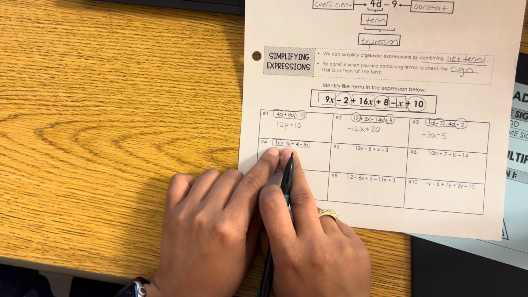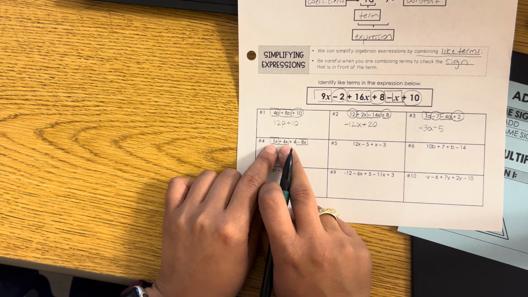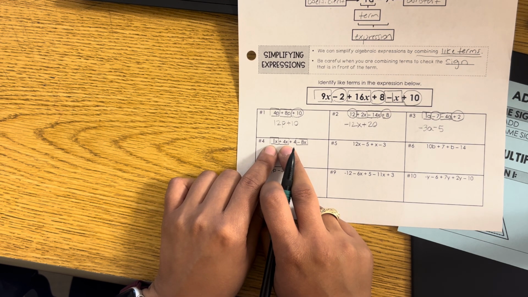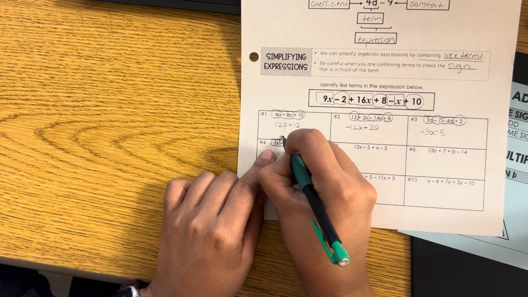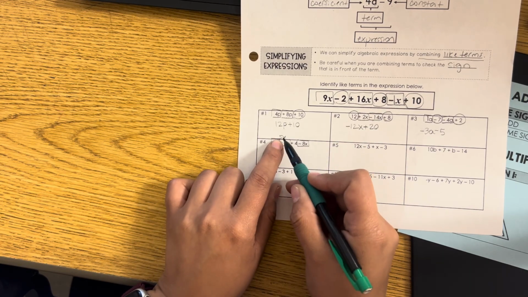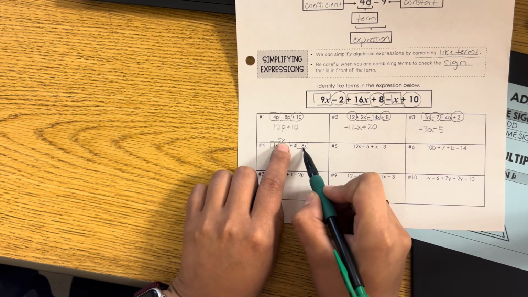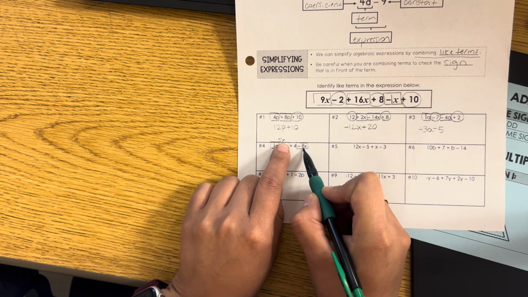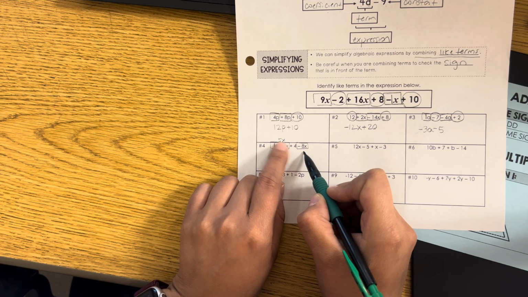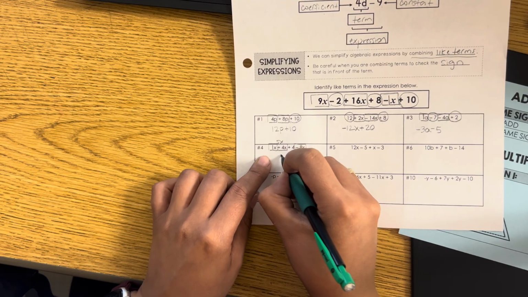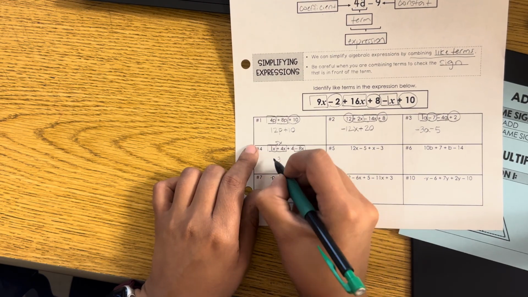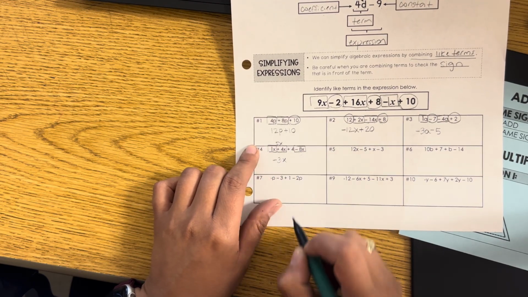Here I have 1 and 4, which are both the same, which means I add them. 4 plus 1 is 5. So I have 5x. Okay, and they're both positive, so positive. Now I'm going to add it to negative 8x. So since one's positive, one's negative, that actually means I subtract. So 8 minus 5 is 3. Since 8 is larger, it's negative, and then the x goes with it.